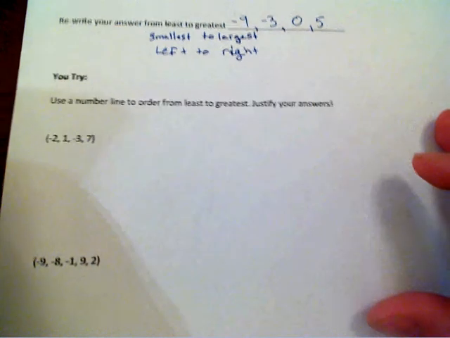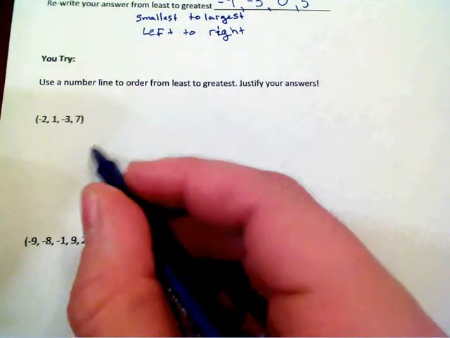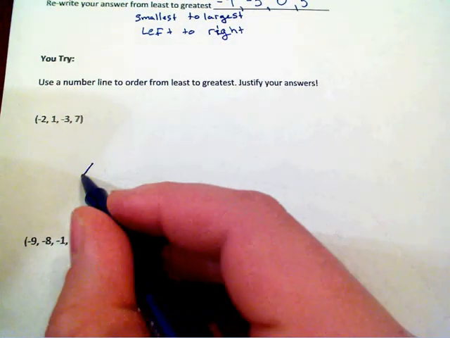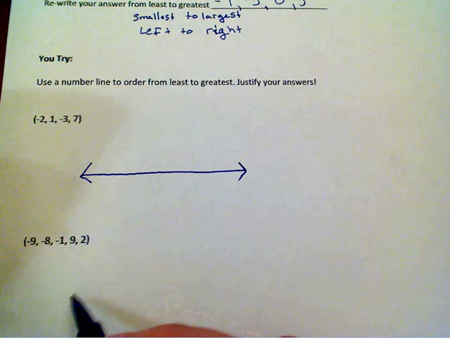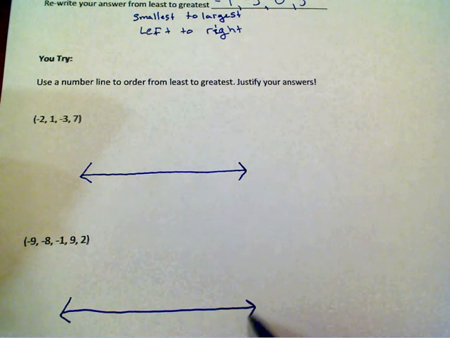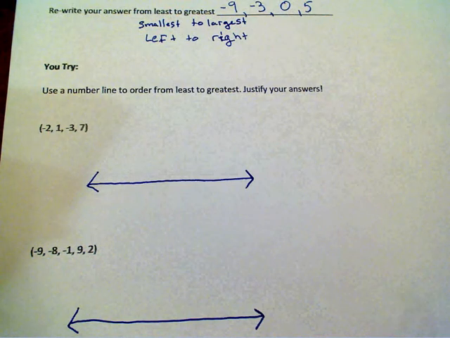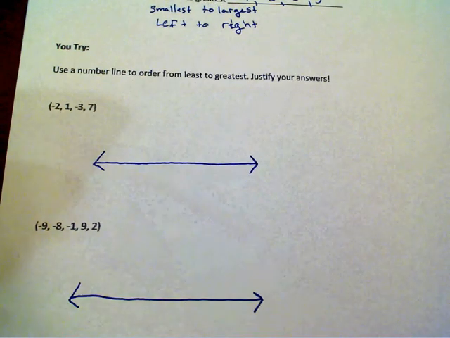Now I want you to go ahead and try that one on your own. Use that number line. Just go ahead and draw those both in right away, and work with it from there. So go ahead, hit that pause button right now, and go through and complete these two problems.